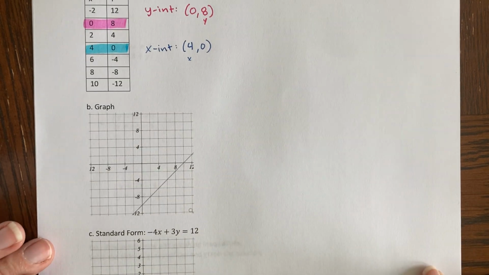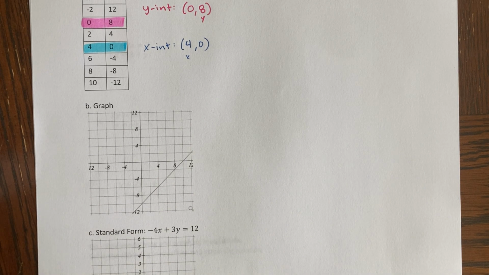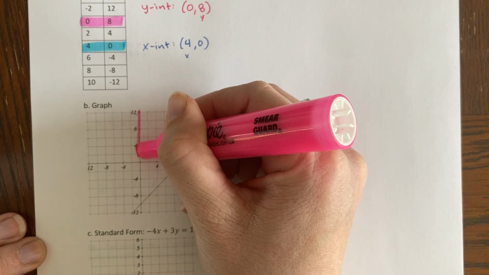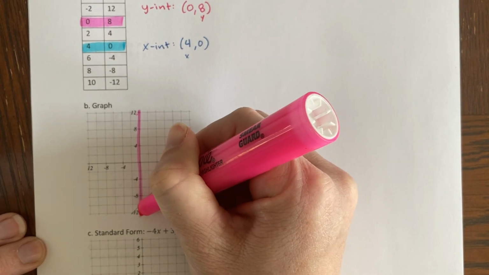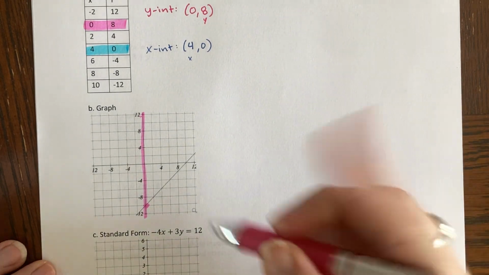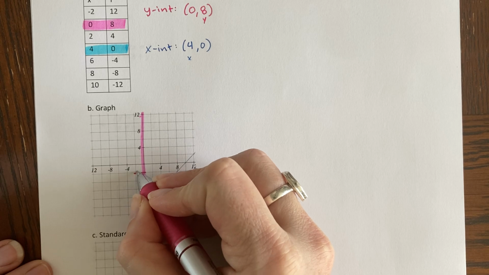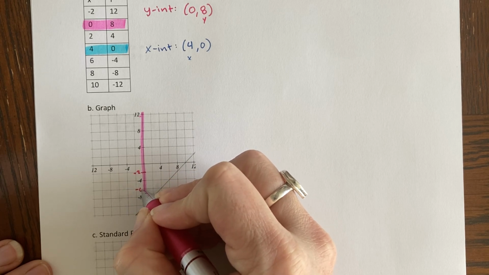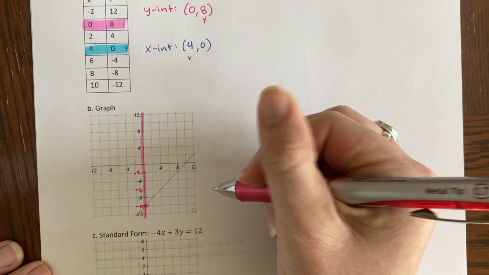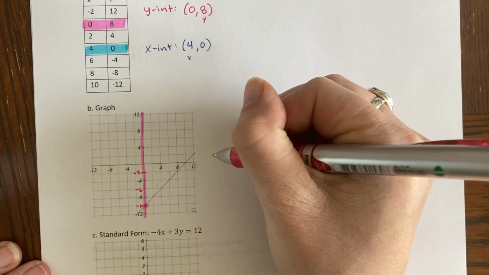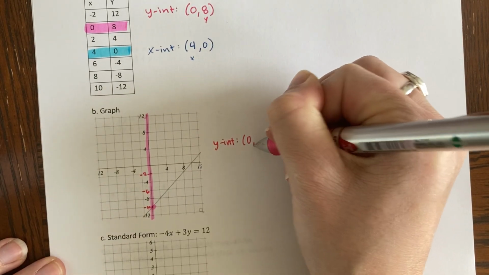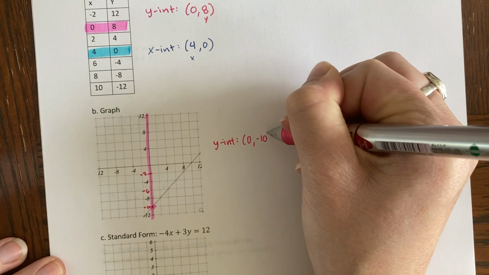From a graph, when I look for the x-intercept, let's do y-intercept first. I'm going to look along this y-axis for where it touches. It touches right here. When I count, I need to be careful. It's going by 2s. 2, 4, 6, 8. That would be -10. So I would say my y-intercept is at 0 for x and -10 for the y.